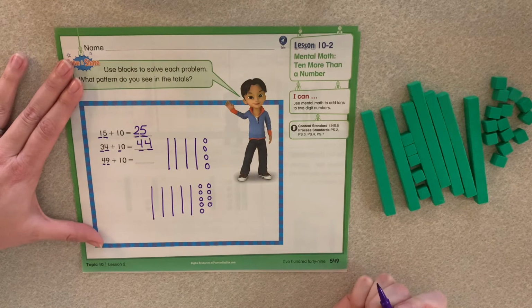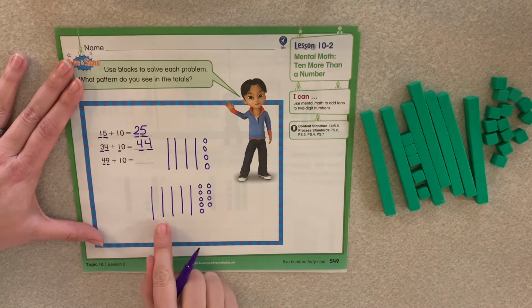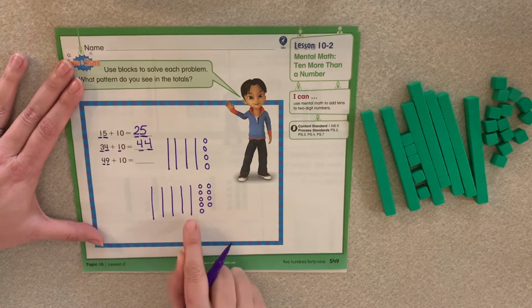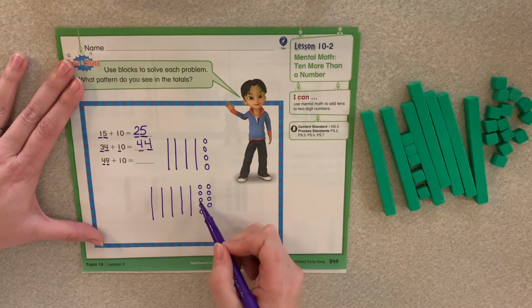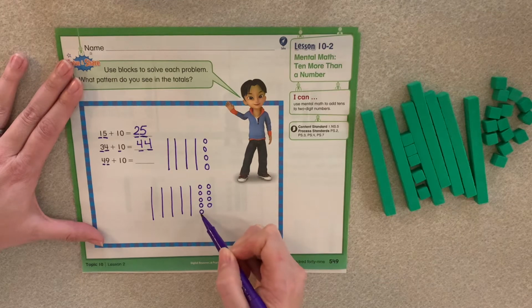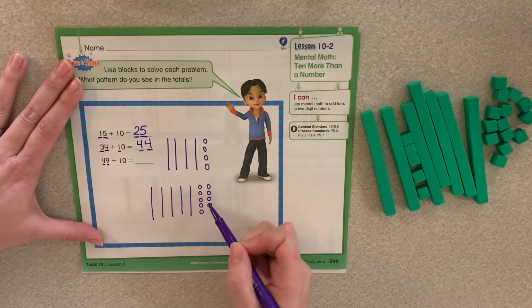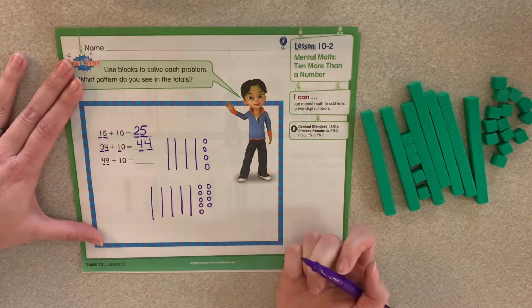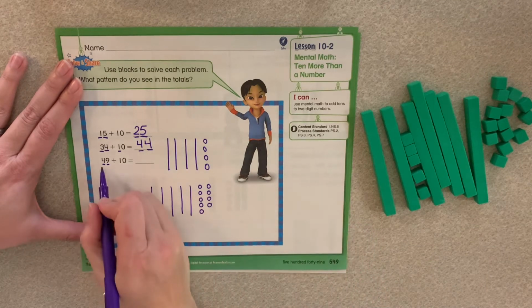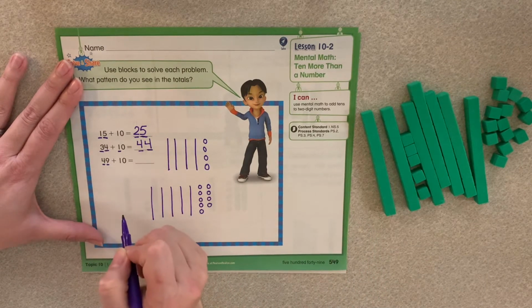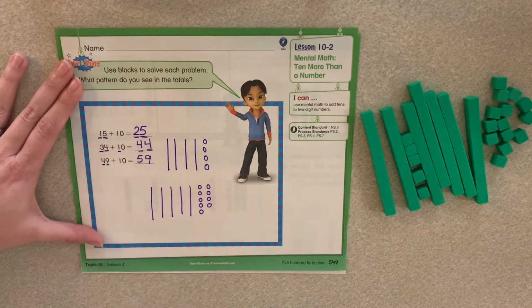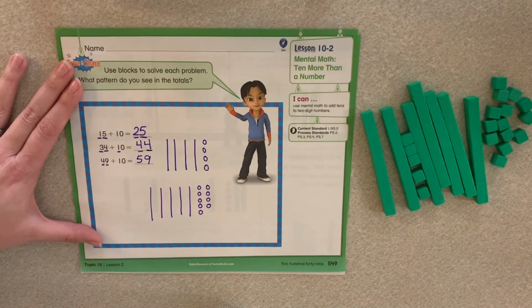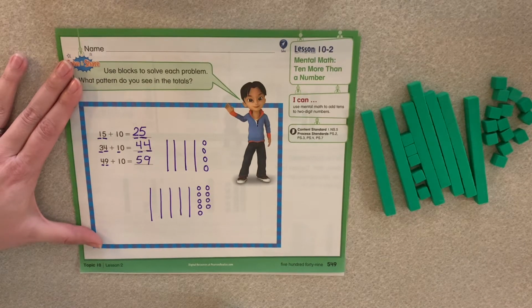Okay, now let's add and see what we have. 10, 20, 30, 40, 50, 51, 52, 53, 54, 55, 56, 57, 58, 59. Okay, so 49 plus 10 equals 59.